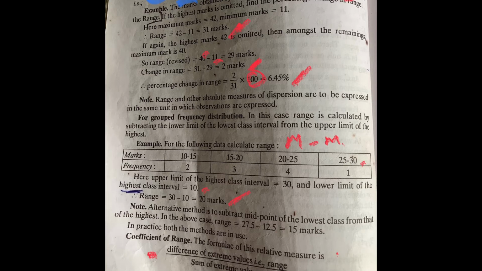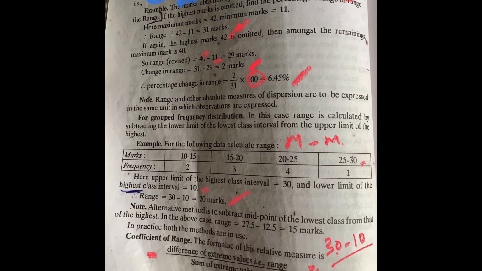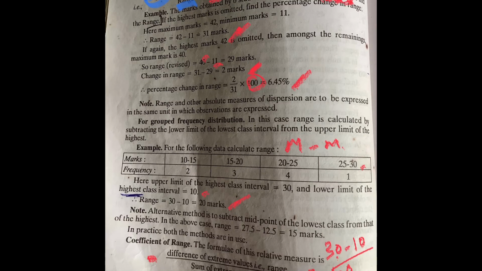Difference of extreme values divided by sum of extreme values. Okay, difference means, what is the difference of extreme values? What is the extreme value? 30 is the highest marks, minus 10. Difference means minus. Now the sum of the extreme values, 30 plus 10.